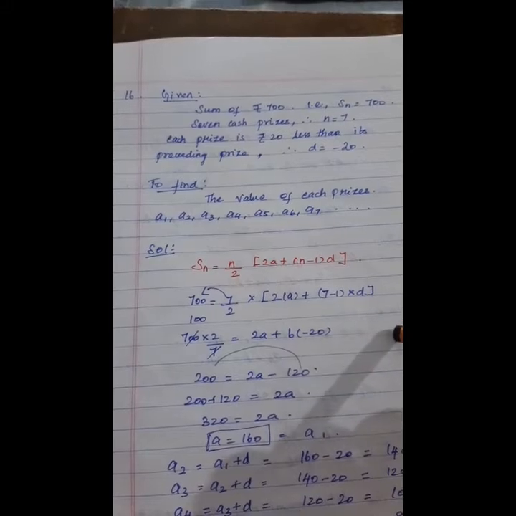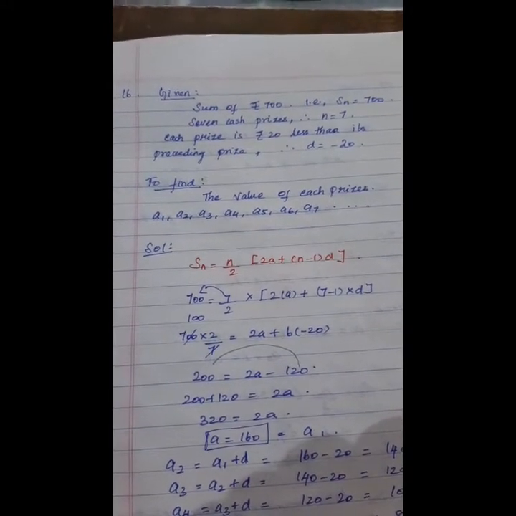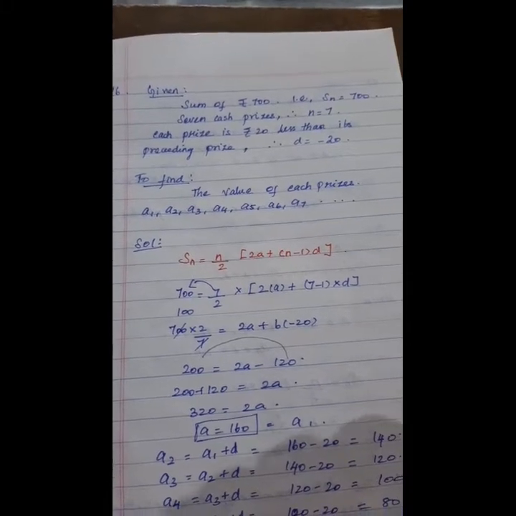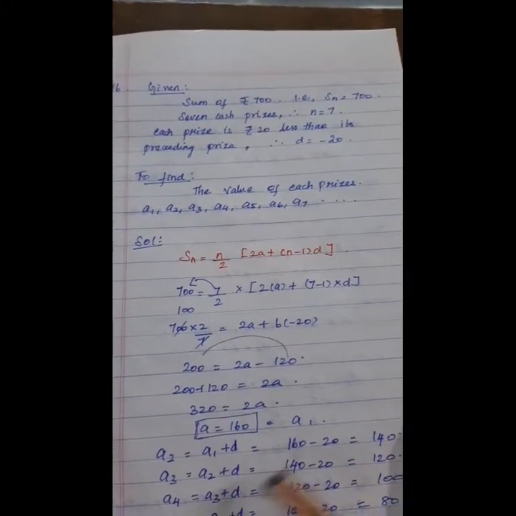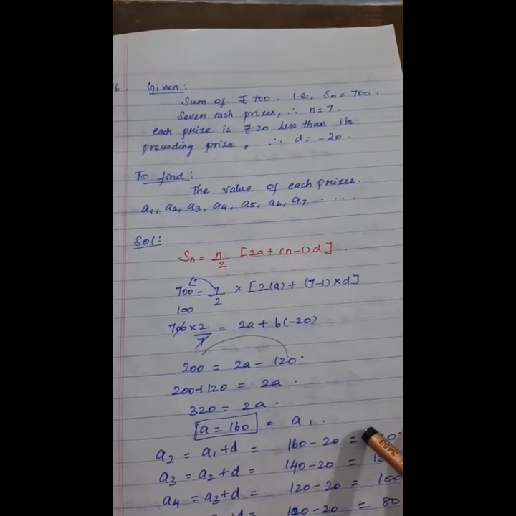After finding A, what will you do? You need to find out the series of numbers for 7 terms. Now what is SN? SN is equal to N by 2 into 2A plus N minus 1 into D.